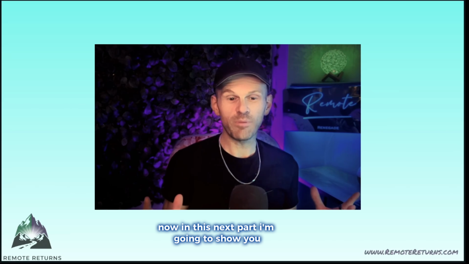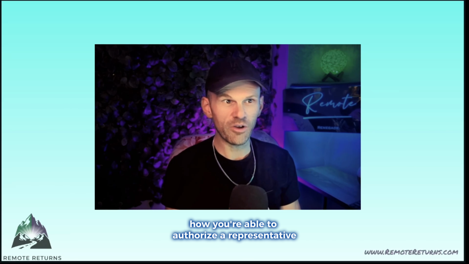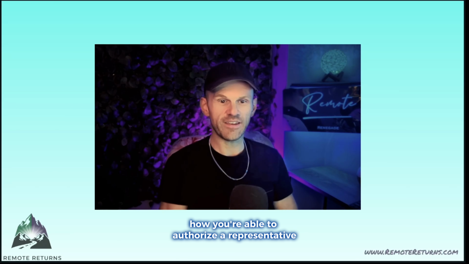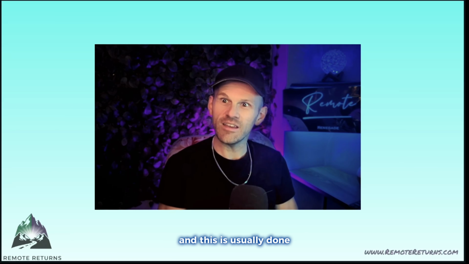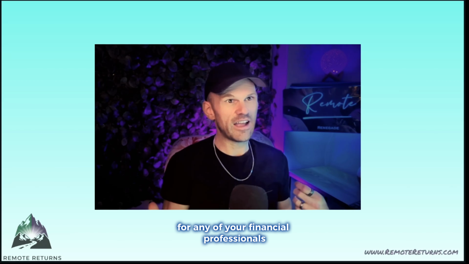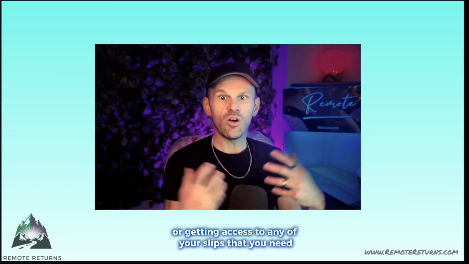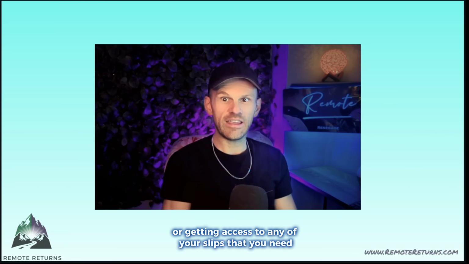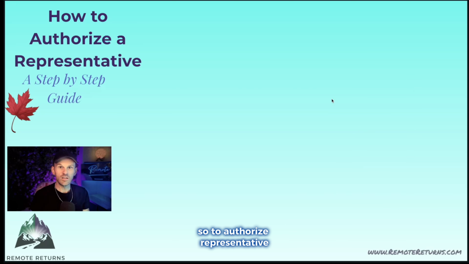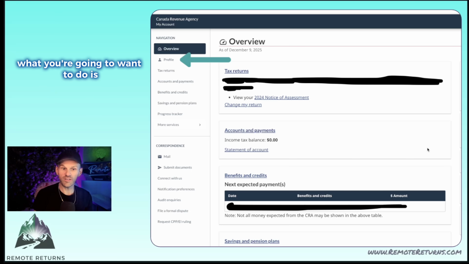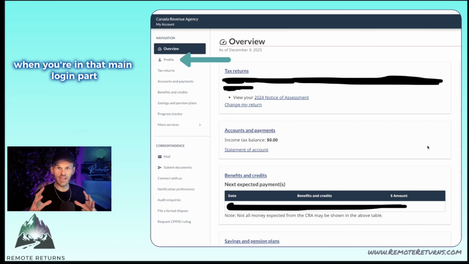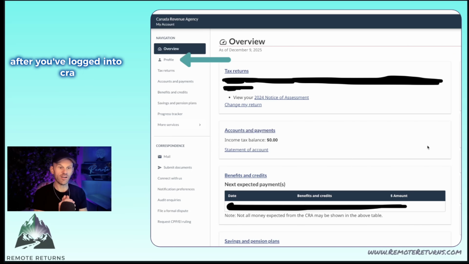Now in this next part, I'm going to show you how to authorize a representative. This is usually done for any of your financial professionals doing things like filing your taxes or getting access to any of your slips that you need. So to authorize a representative, when you're in that main login part after you've logged into CRA, you want to click on Profile.